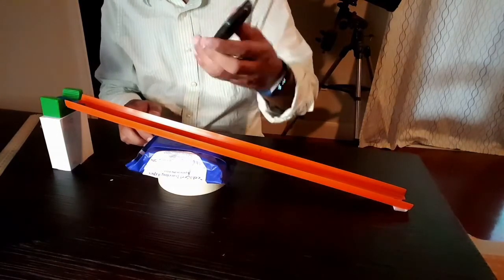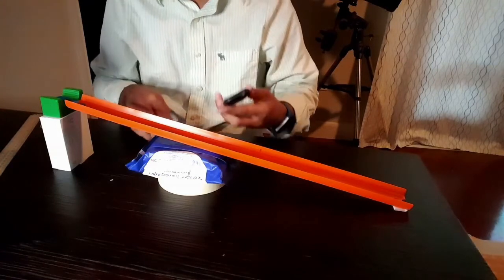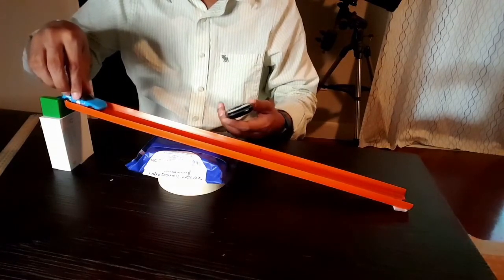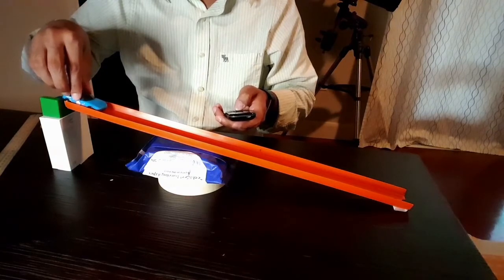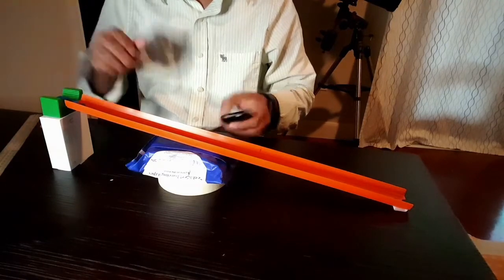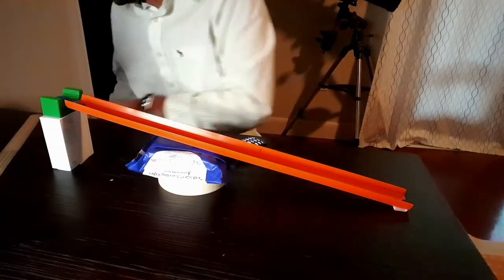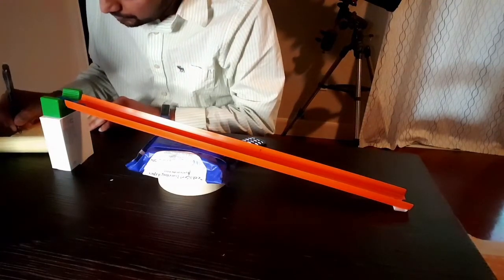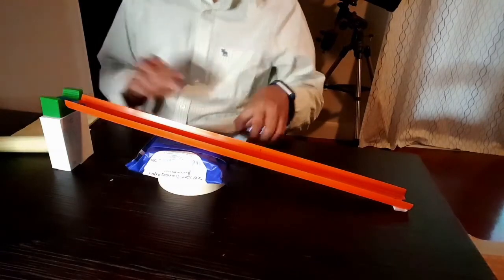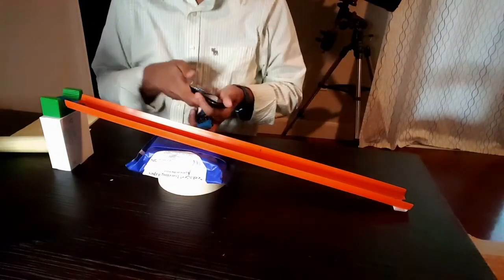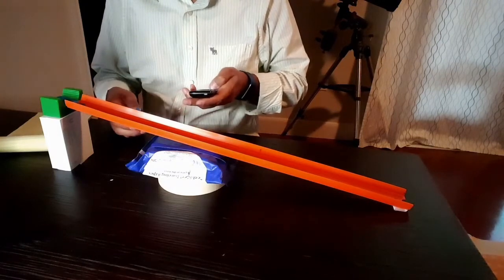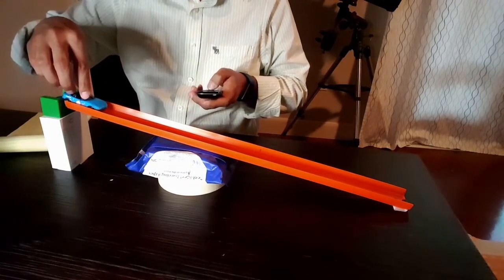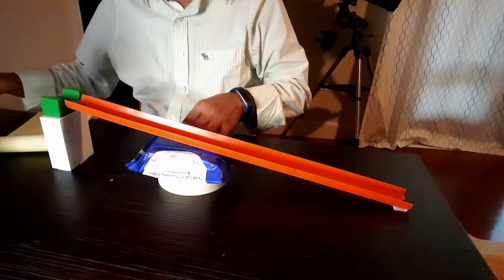So on my old school cell phone here, I've opened the stopwatch app, put the car at the top, and we are ready to run. So 1, 2, 3, go. Alright, so it's 0.74 seconds. Reset, start again. 1, 2, 3, go. 0.71 seconds.